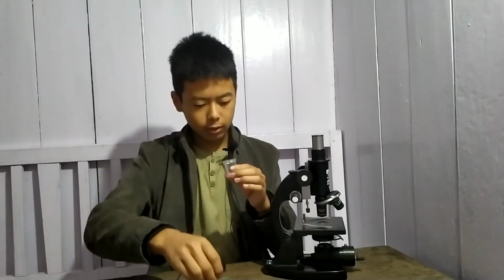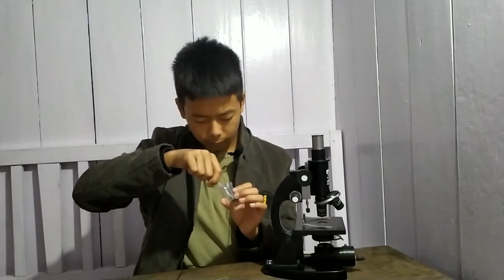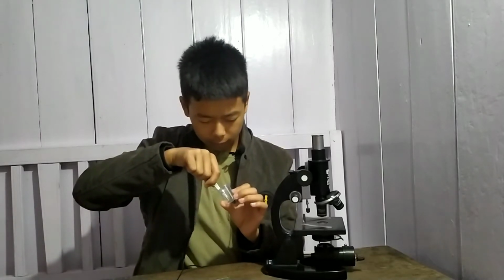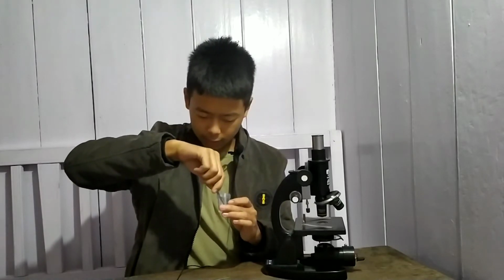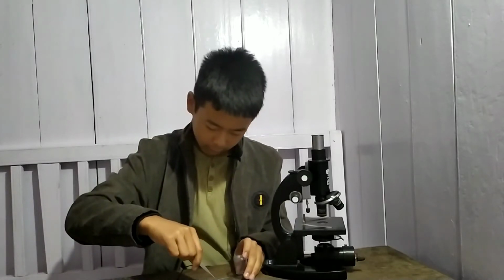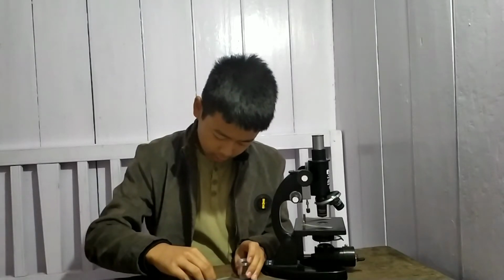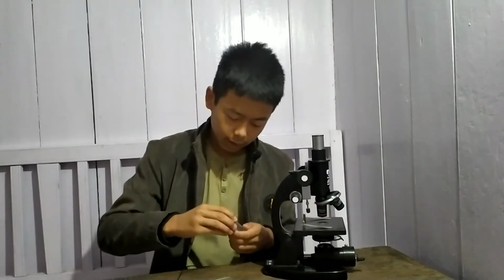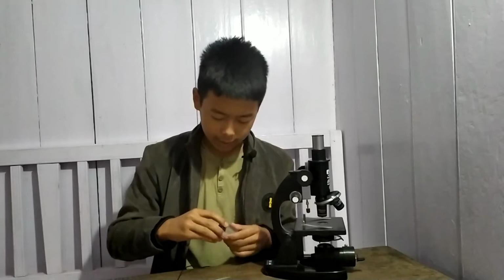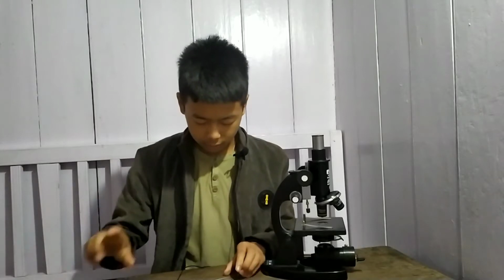So I'm going to open this container. Actually this is a container of my microscope lens. So I'm going to open it. There are two fleas, so I have to be careful because they can jump. Yes, they can jump with very powerful strength. They can jump 100 times farther than their size, maybe 3 to 6 inches. They can jump up to 3 to 6 inches.